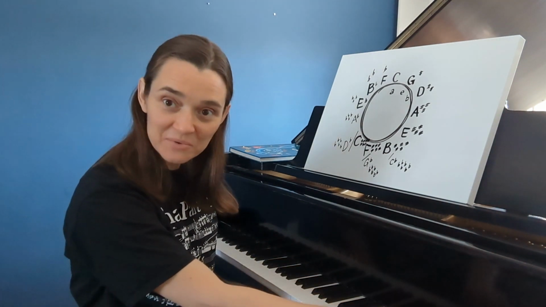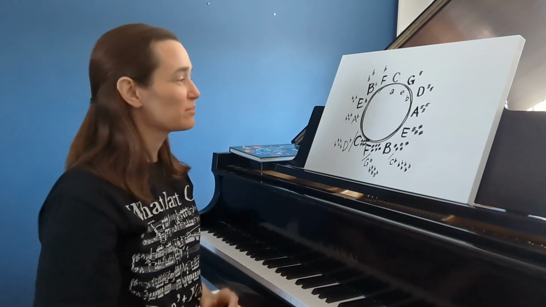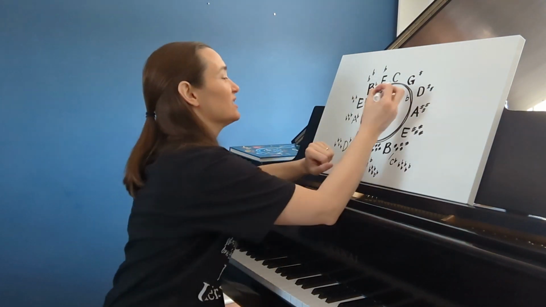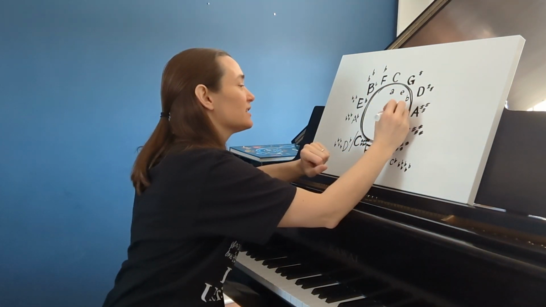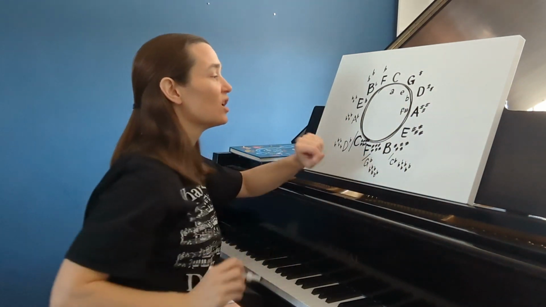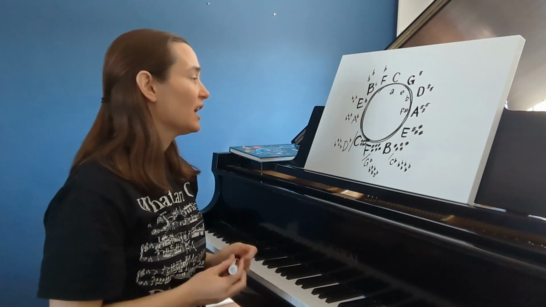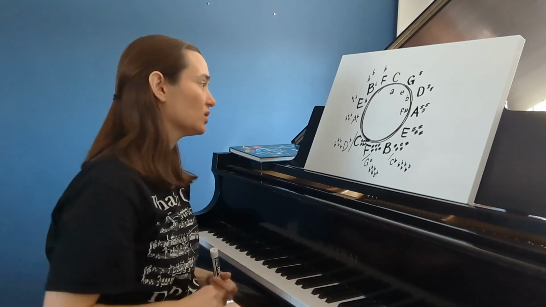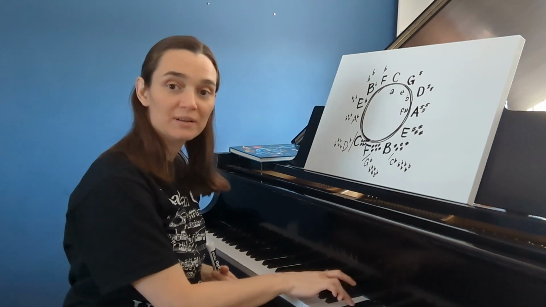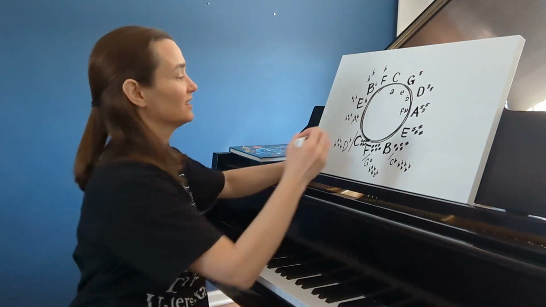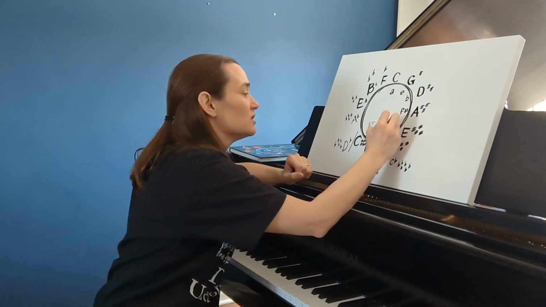So what's the next one? F sharp. F sharp minor is the relative to A major. It has three sharps, just like A major. Okay, good. Moving up a fifth from F sharp minor gives us the next one in this circle.